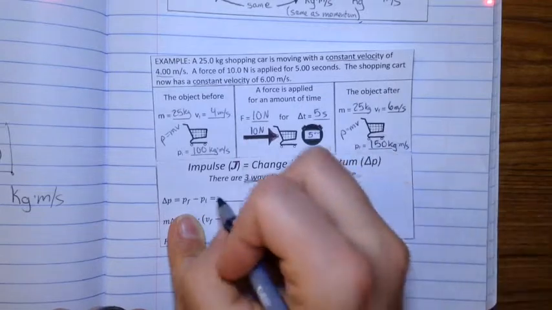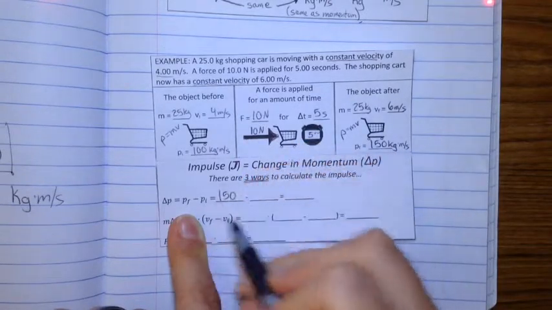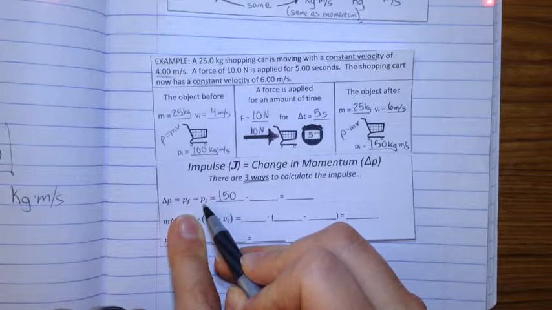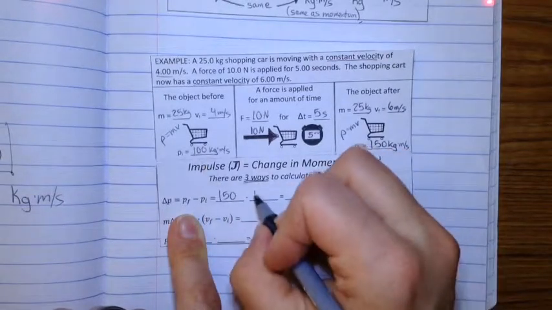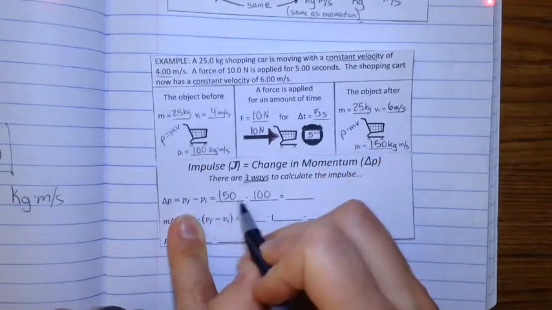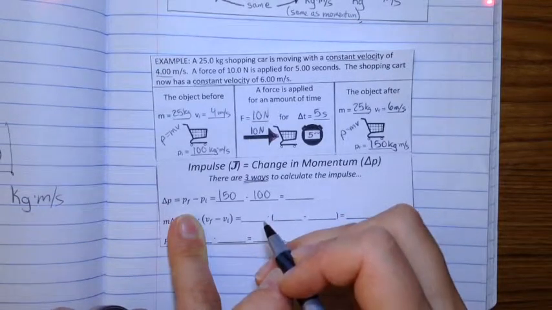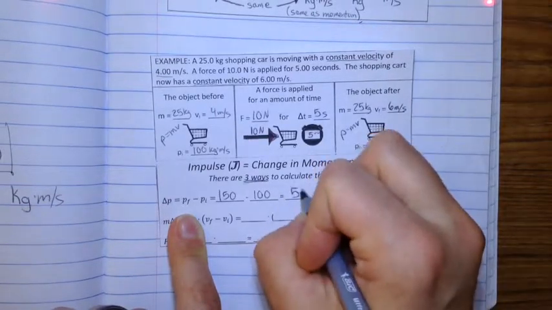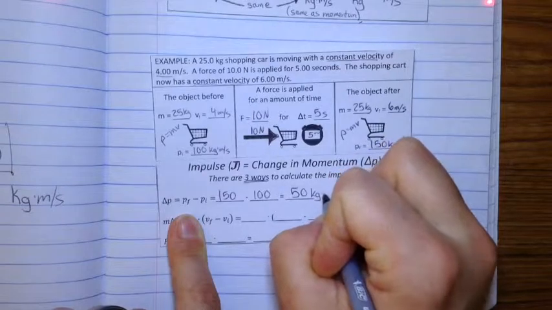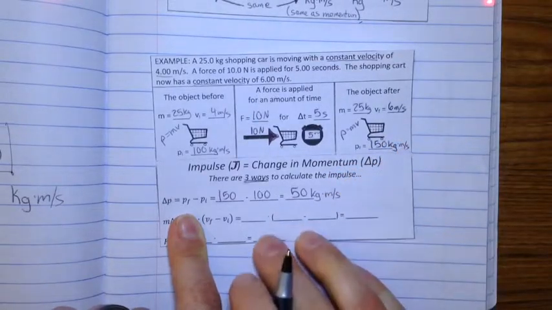Final momentum, 150. What is the initial momentum of our shopping cart? 100. 150 minus 100 is 50 kilogram meters per second.